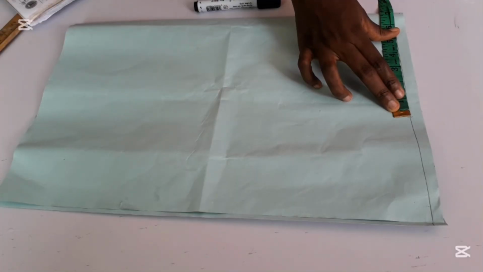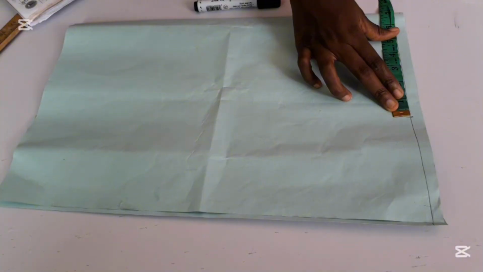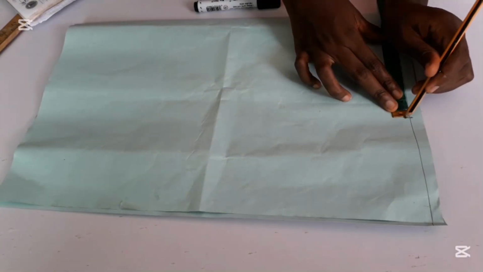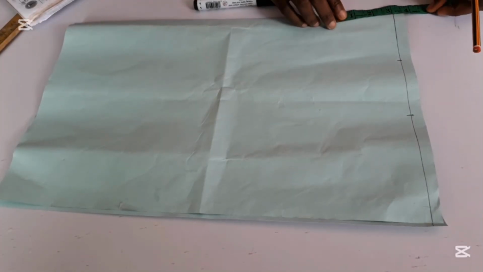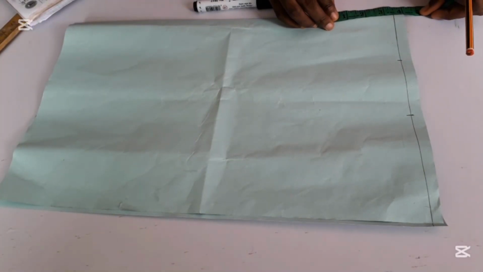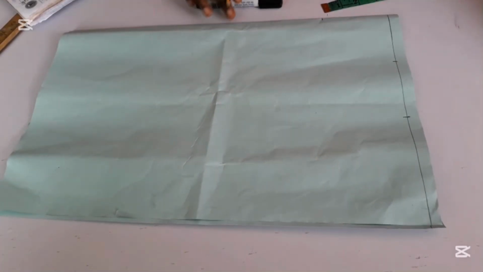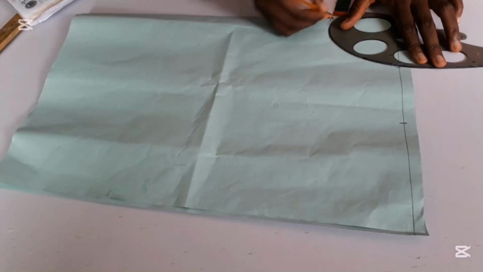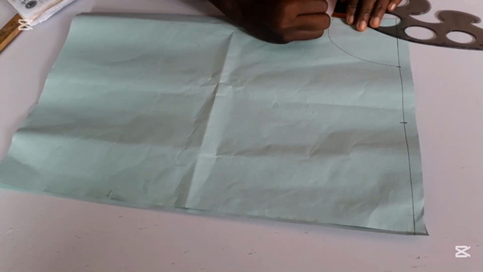The next thing that I'm going to be doing right now is to mark my neck width. As we all know, the standard neck width measurement is 3 by 3, but right here I will be using 3.5 because the person is somehow chubby. So I'll be using 3.5 for the width and 3.5 for the length. So I'm using my curved rule to form the round neck.